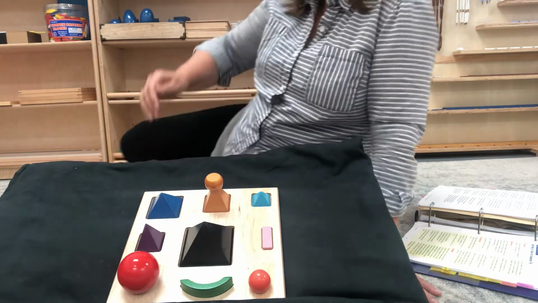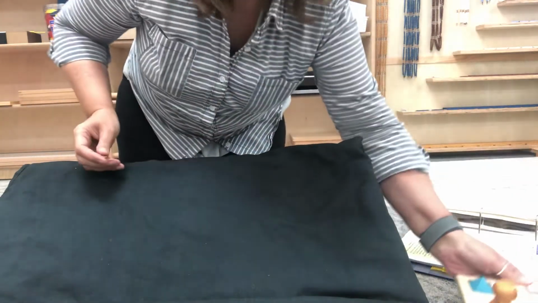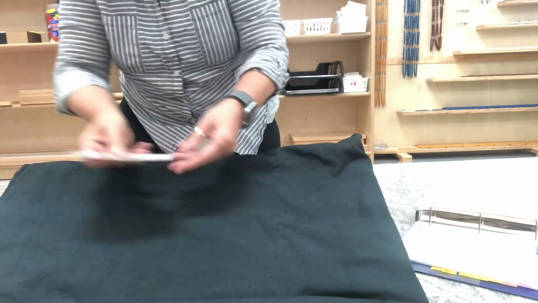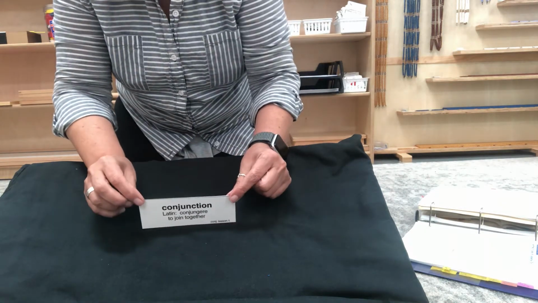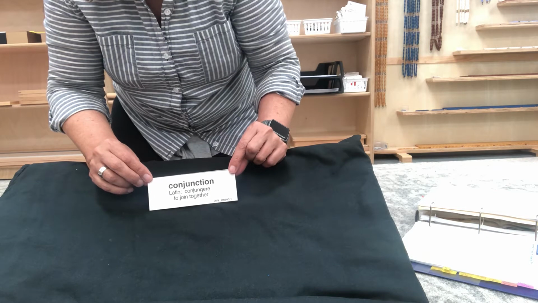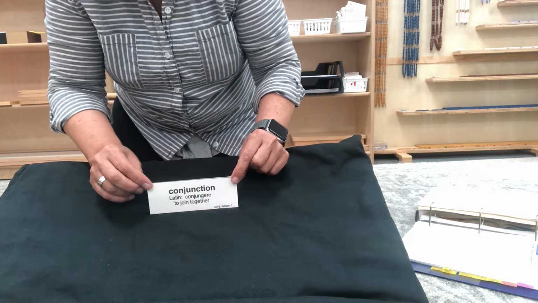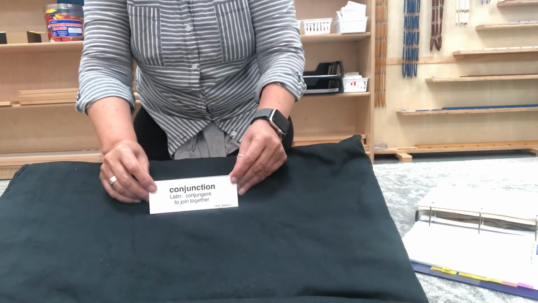So today, friends, we're going to learn about a new part of speech. Today, we're learning about the conjunction. And the word conjunction comes from the Latin word congere, or to join together. And that's exactly what this part of speech does.